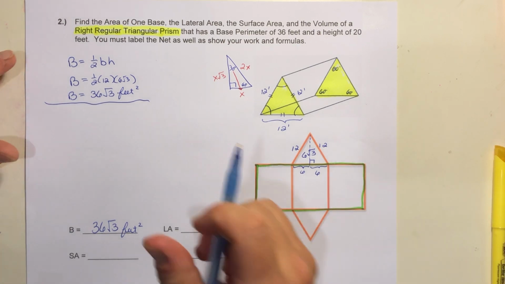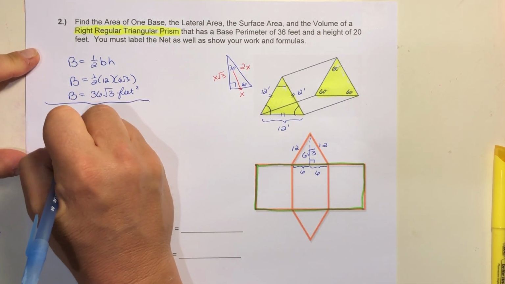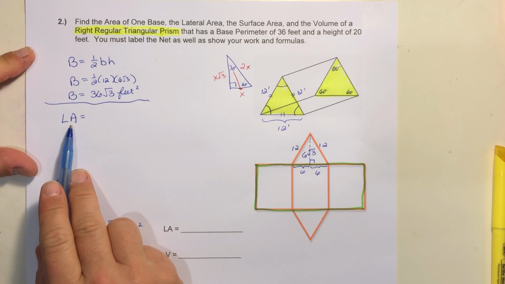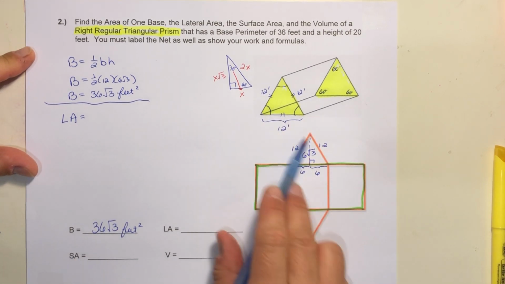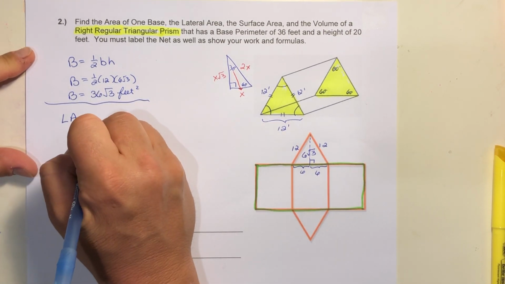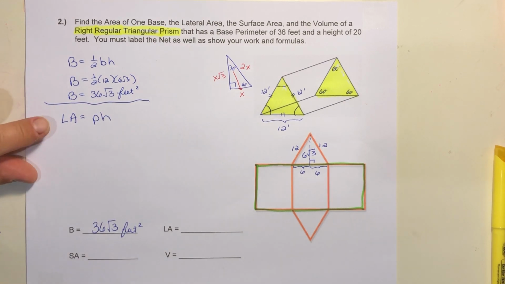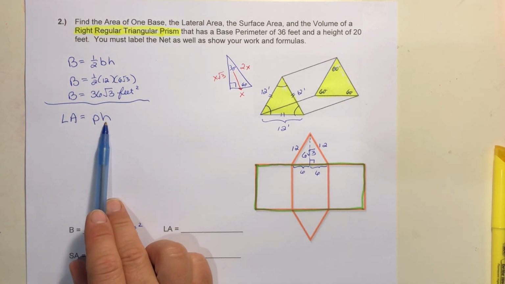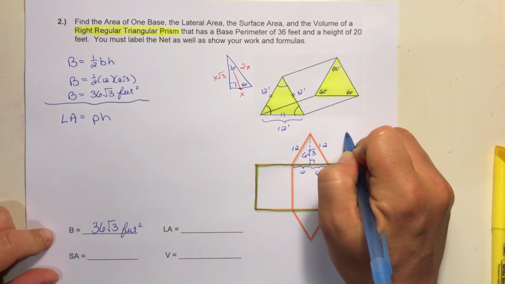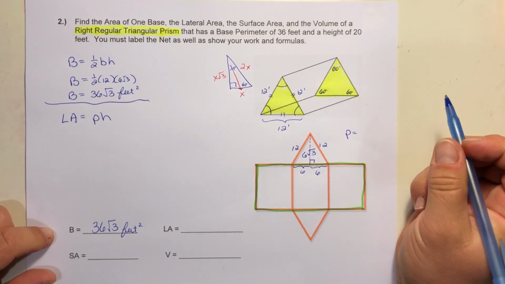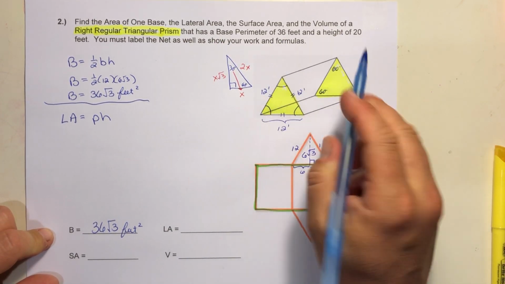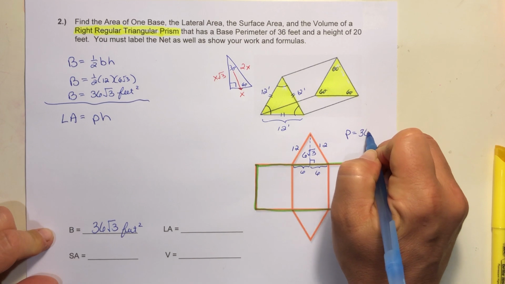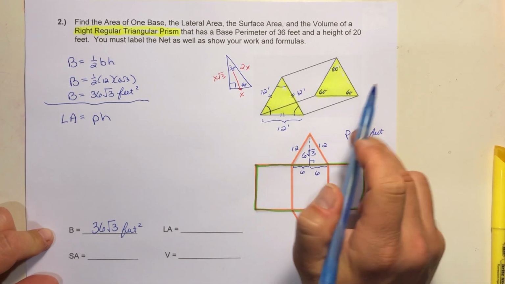But guys, if you go on your formula sheet and look under the column for lateral area of a prism, not a cylinder, it's going to say use the formula LA equals pH. Well, let's remember that the P represents the perimeter of the base. Well, guess what? They told us that. Perimeter of the base is 36 feet.